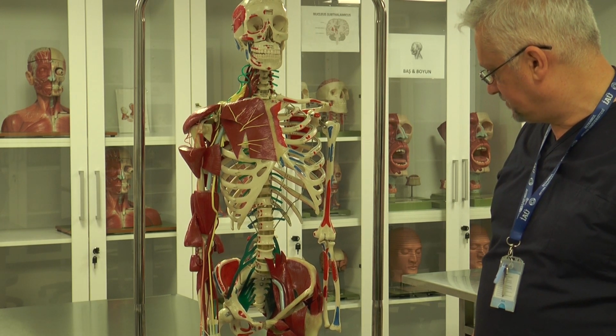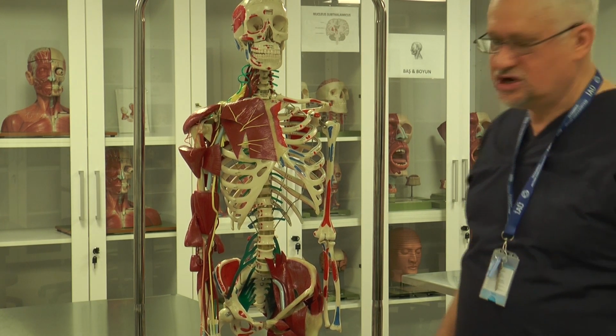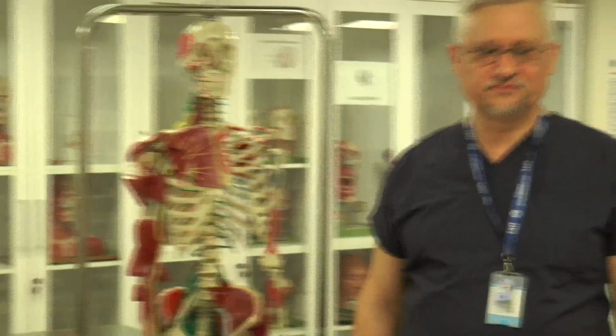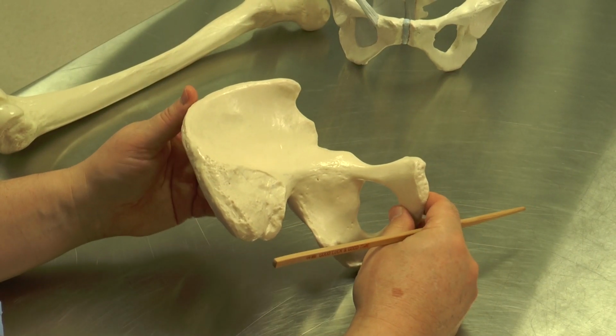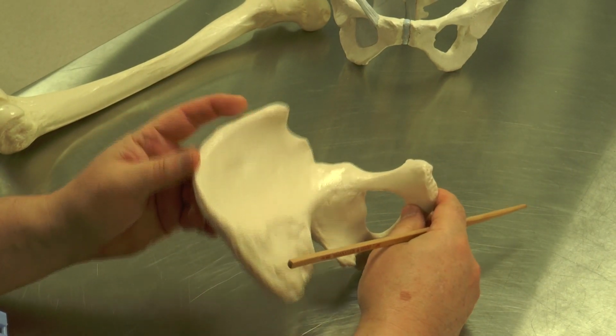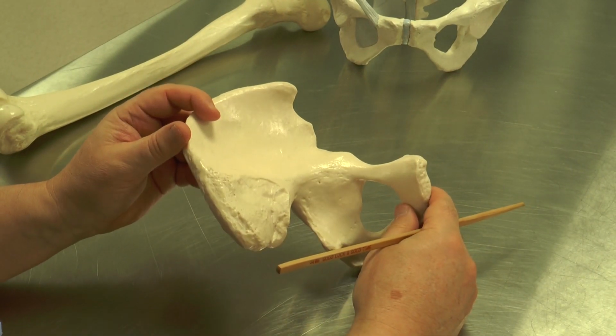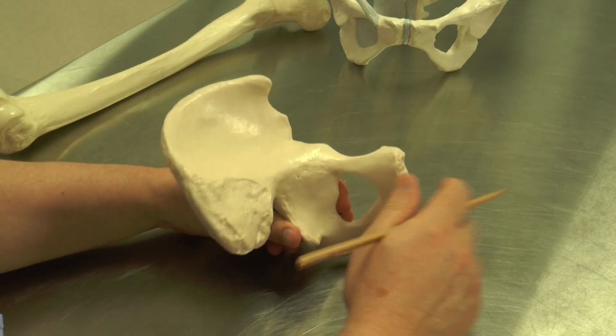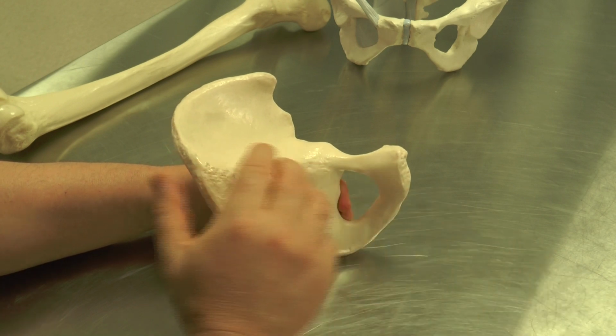Okay, so that's about it. Let's look at the individual features and structures now. Okay, so this is the pelvic bone, os coxa, innominate bone, and basically this is the left pelvic bone.